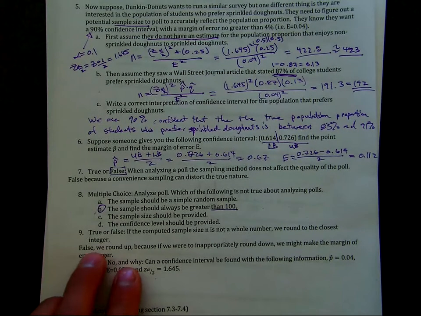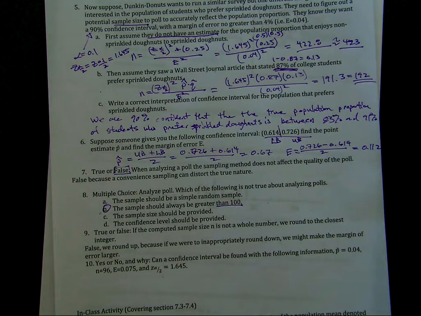True or false, if the computed sample size n is not a whole number, we round to the closest integer. False, we round up. Because if we were to inappropriately round down, we might make the margin of error larger. Okay? All right.